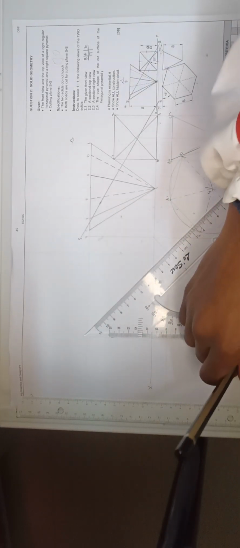Now we take each point of the hexagonal pyramid on our top view to our 45-degree angle, and as soon as it touches the 45-degree angle, we construct them vertically upwards.